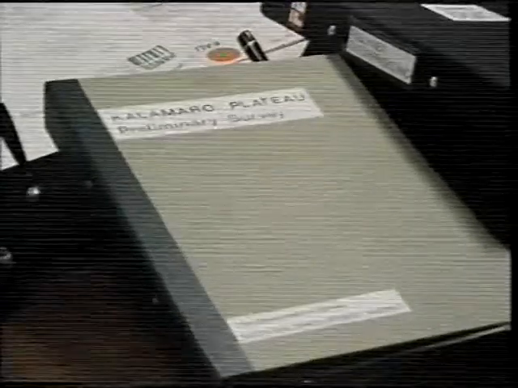The Calamaro Plateau, Mr. Clark. Yes? It's a problem area in Tanaku. There's an urgent need for development. Yes. So if my company were to offer some means of developing this area, I take it your clients would be interested?